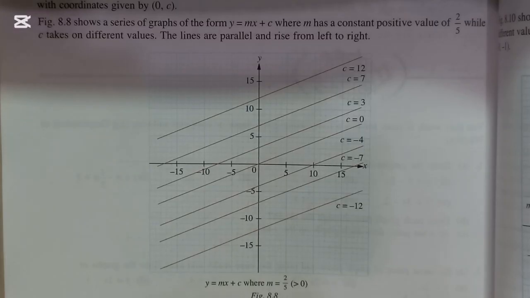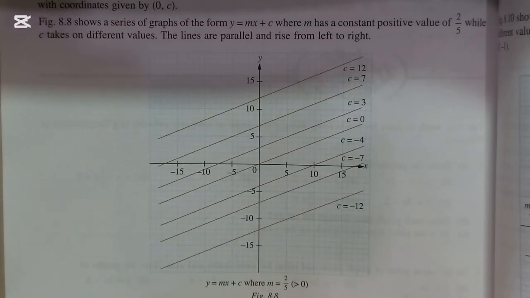The next thing that we are going to read is the y is equal to mx plus c type of graphs. So here are some graphs which are of this form, but look here, m is 2 by 5, same for all the graphs.